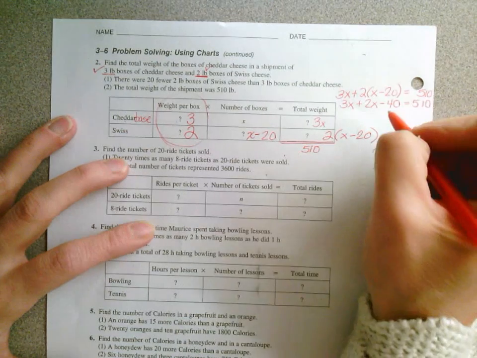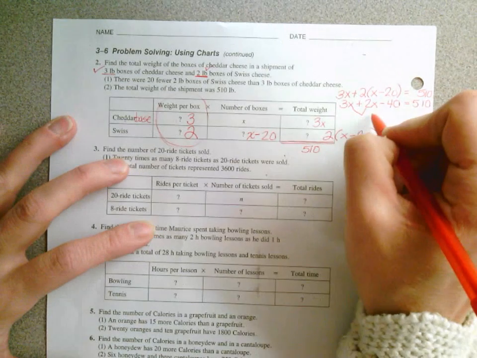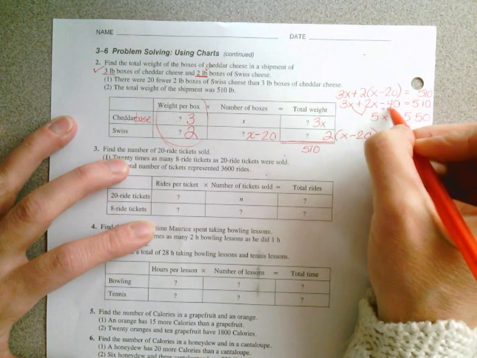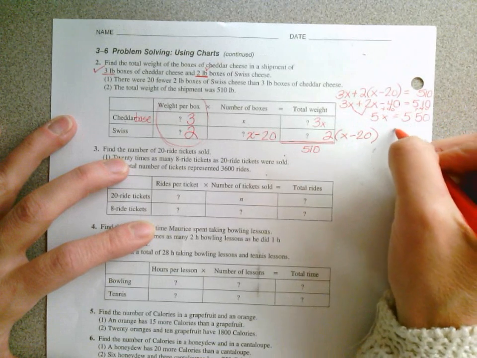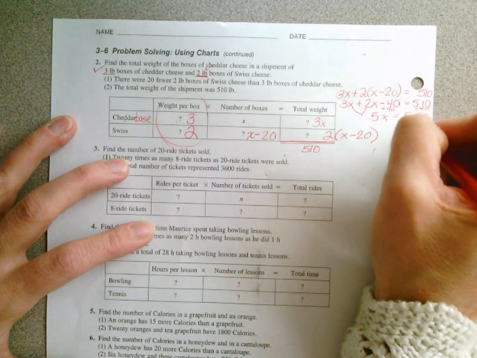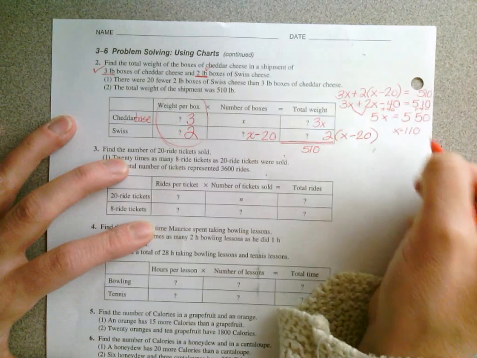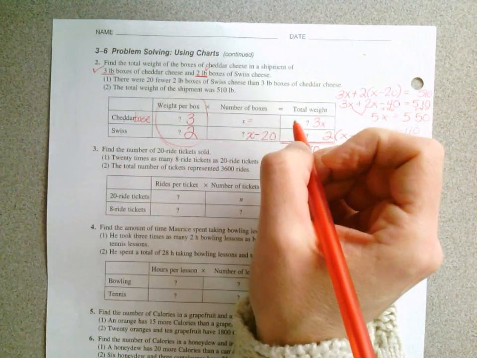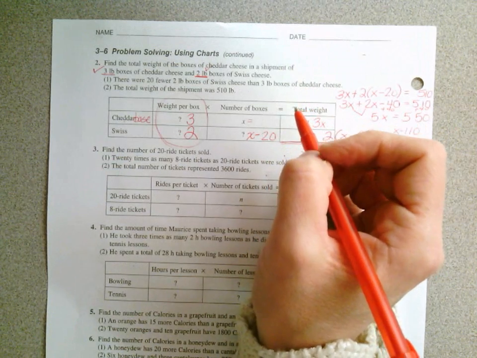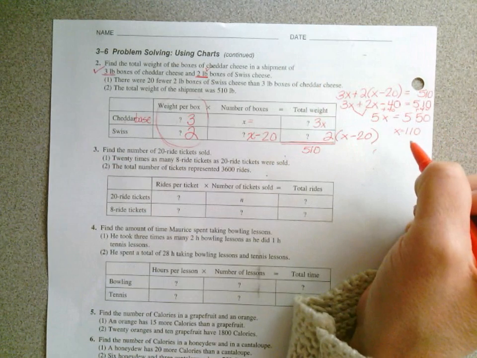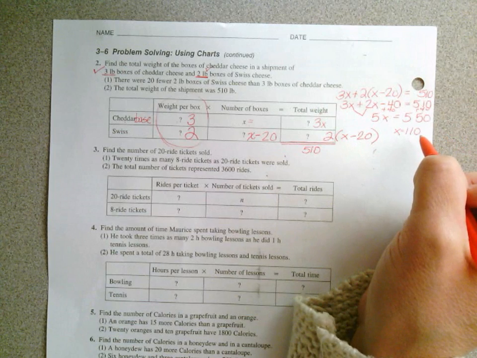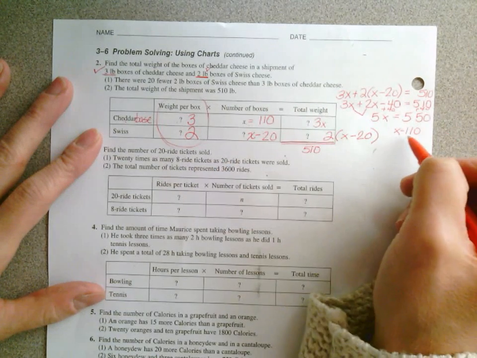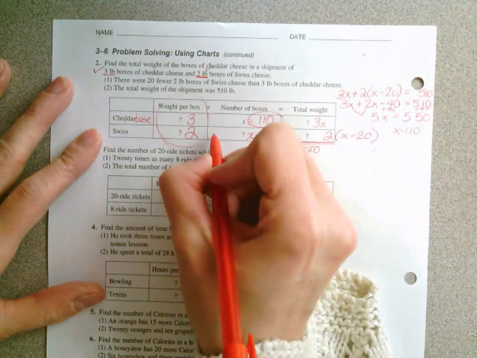Add 40 to each side, and I would combine those guys, which gives you 5X equals 550. I added 40. So X is what, 110? So there are 110 boxes of cheddar cheese and 90 boxes of Swiss.